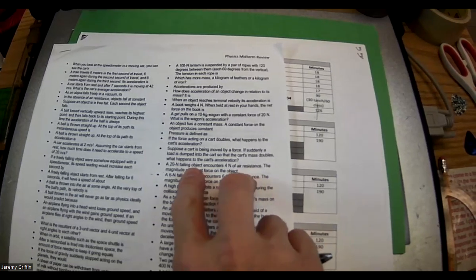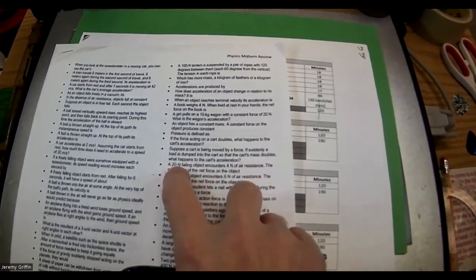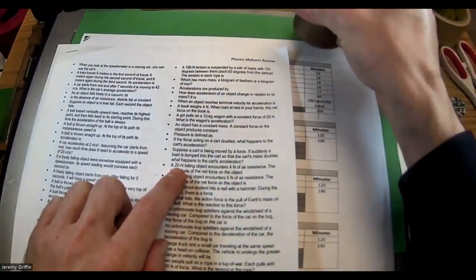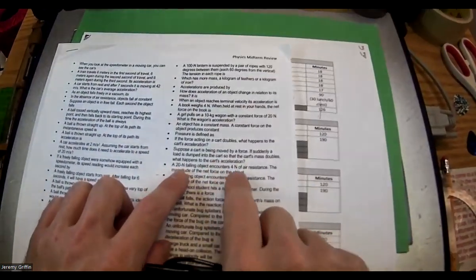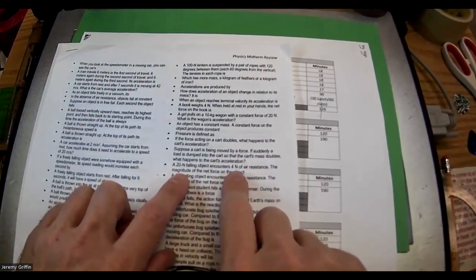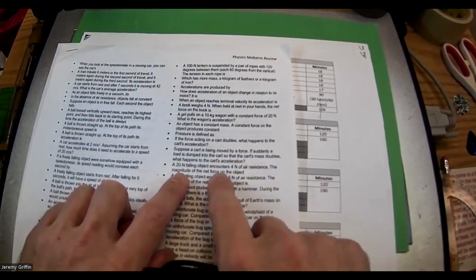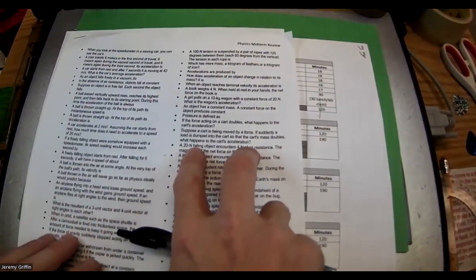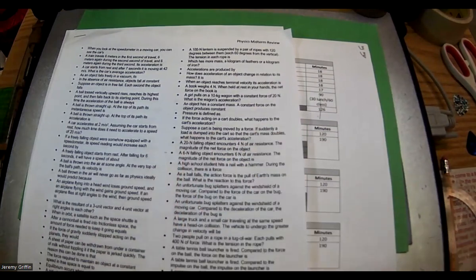A 20 newton falling object, which, by the way, would have a mass of about 2 kilograms. It's about 2 of these. A 20 newton falling object encounters 4 newtons of air resistance. What is the net force on the object? 20 down, 4 up. What's the net force? 16 newtons, right?